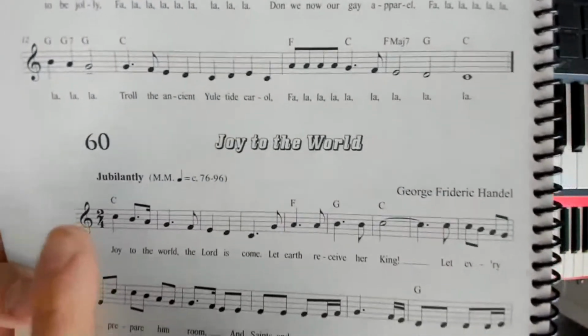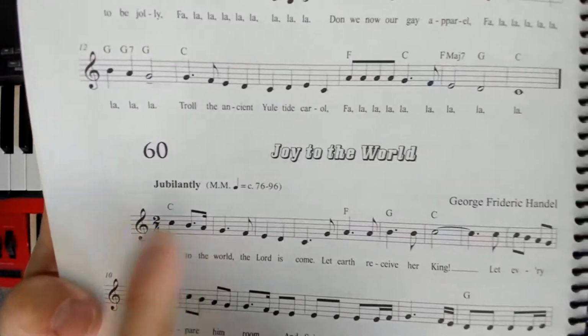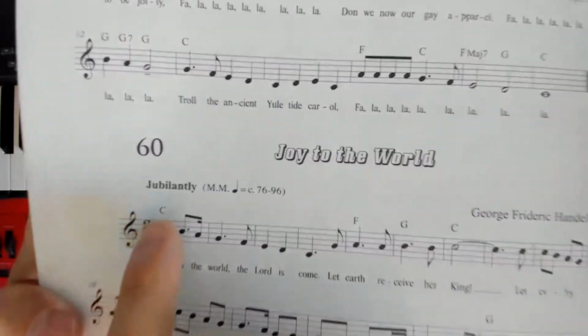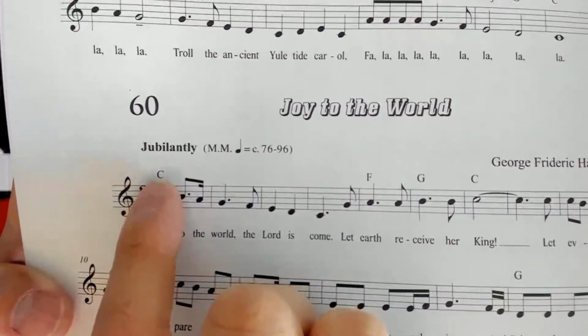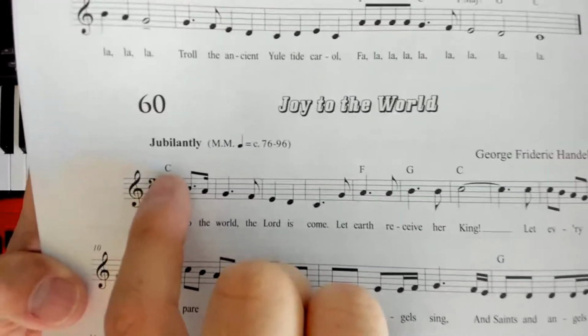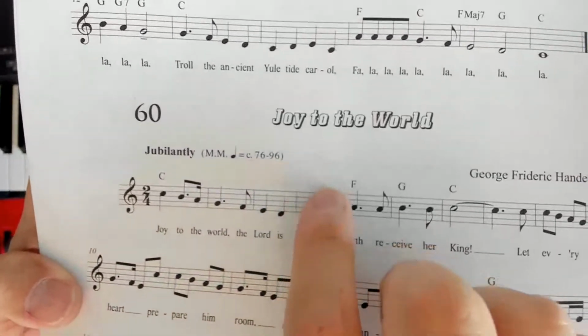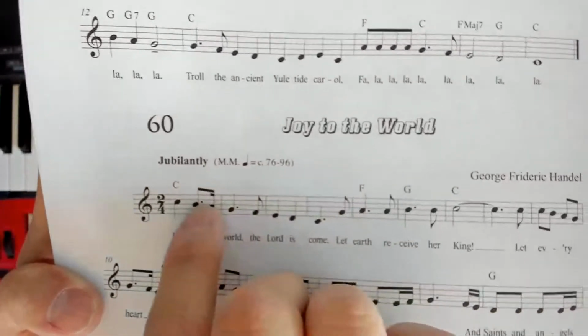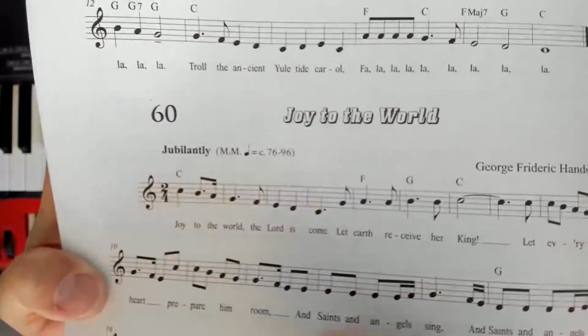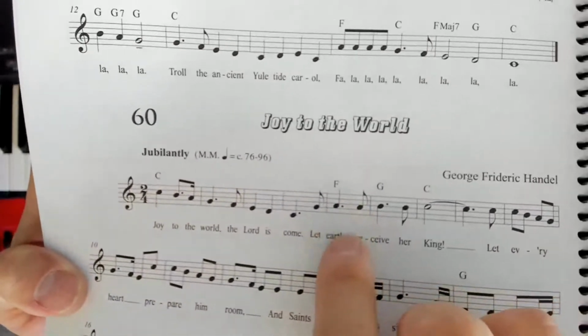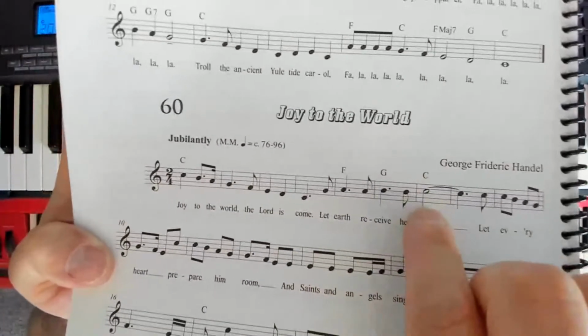Now, let me show you what I'm going to do here. This is a fun exercise for you to try. Remember how I said the left hand is playing the C octave interval? But this measure is also a C, and this measure is a C, and this measure is a C. But you're still playing a C octave interval. It's not until measure 5 when you play F, then G, and then C.